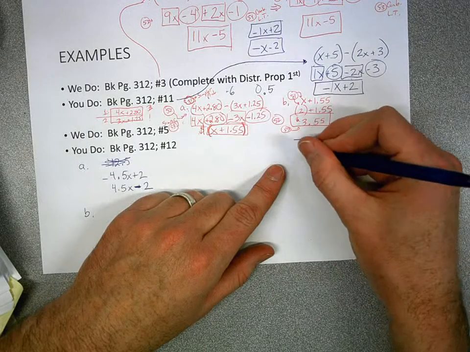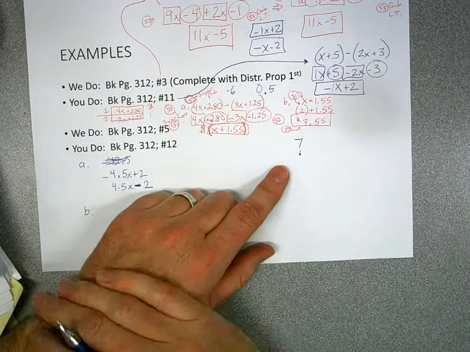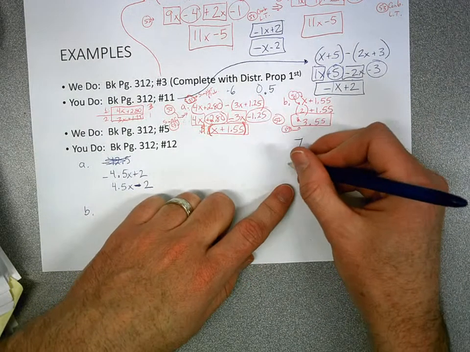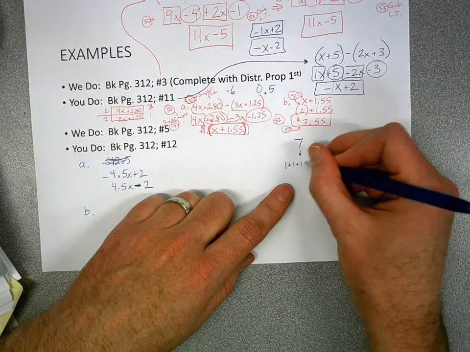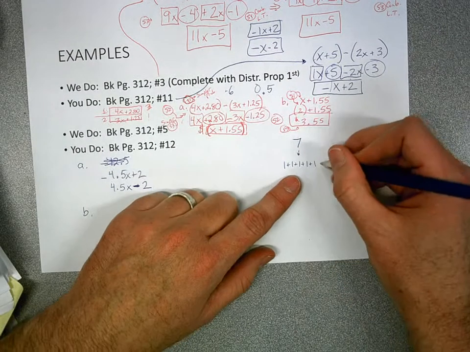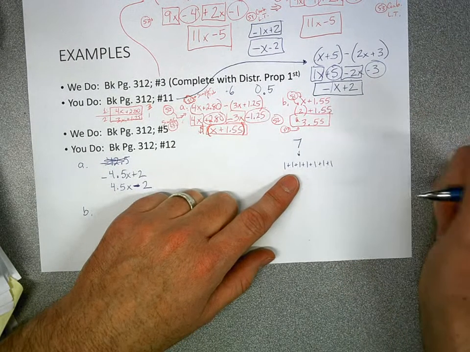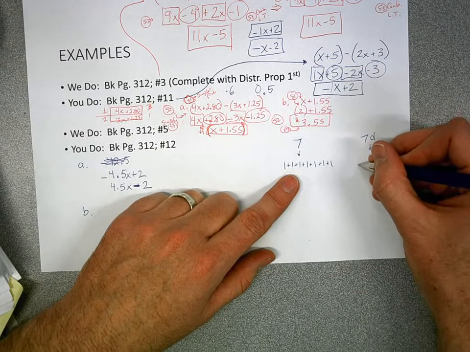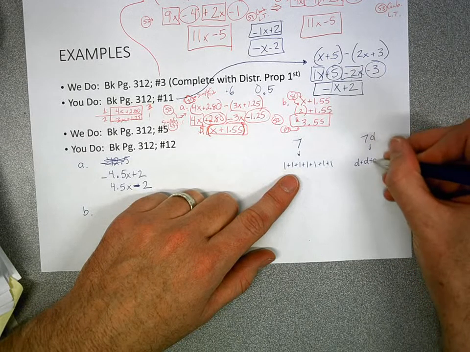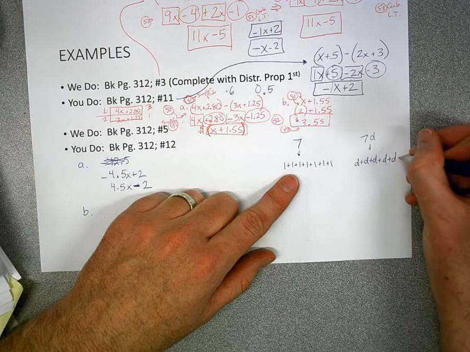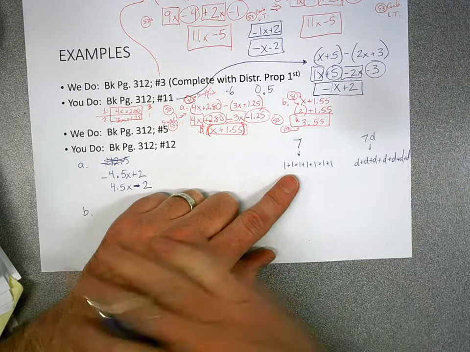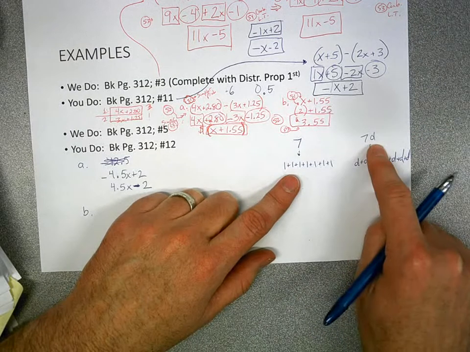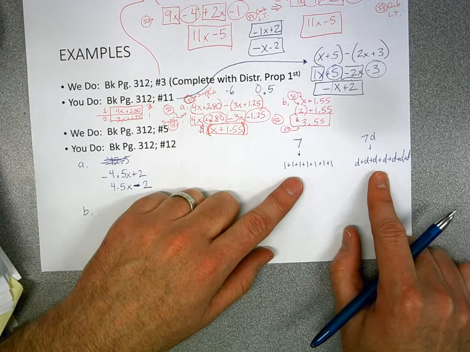Did we talk about this in class? 7 means this: 1 plus 1 plus 1 plus 1 plus 1 plus 1 plus 1. Did we talk about that? 7D is this: D plus D plus D plus D plus D plus D plus D. If you leave the variable off, you have a completely different meaning.